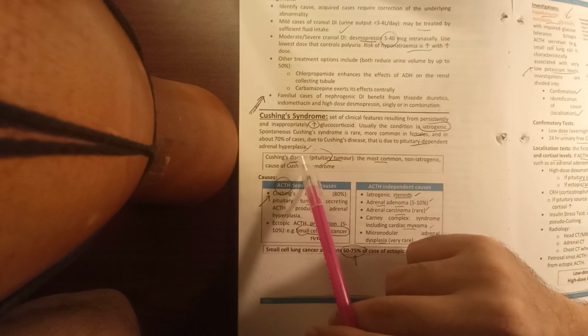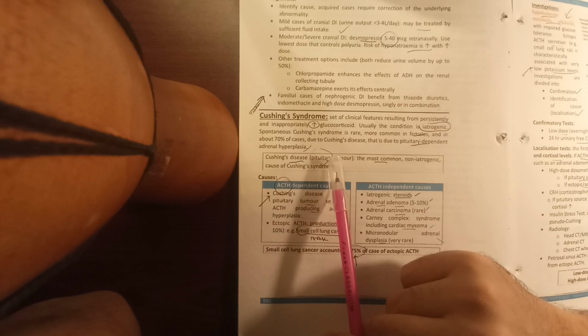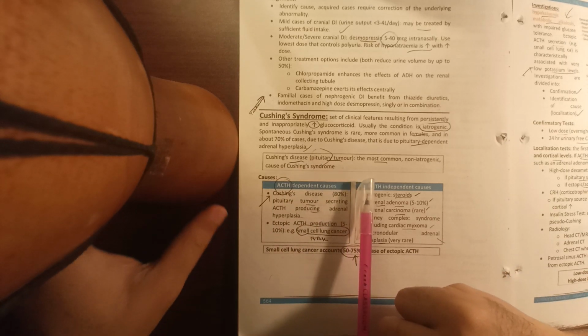Spontaneous Cushing syndrome is rare, more common in females, and in about 70% of cases due to Cushing's disease, and that is due to pituitary dependent adrenal hyperplasia. Cushing's disease, a pituitary tumor, is the most common non-iatrogenic cause of Cushing's syndrome.